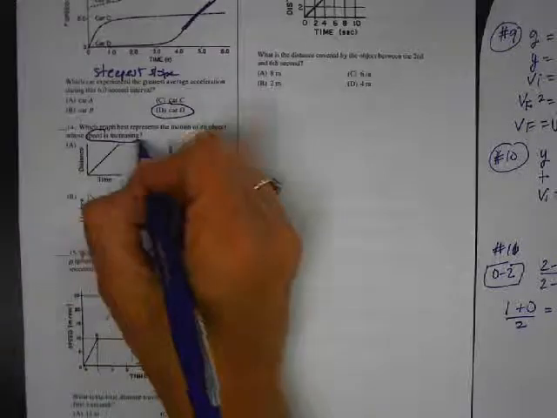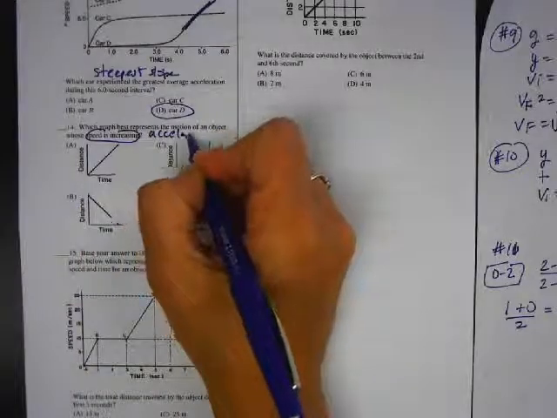Number 14 says, which graph best represents the motion of an object whose speed is increasing? So the one whose speed is increasing, remember, a speed that's increasing means there's an acceleration.